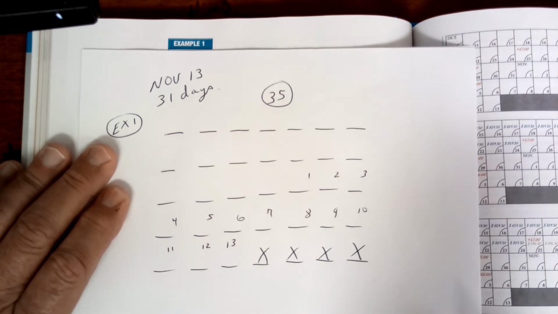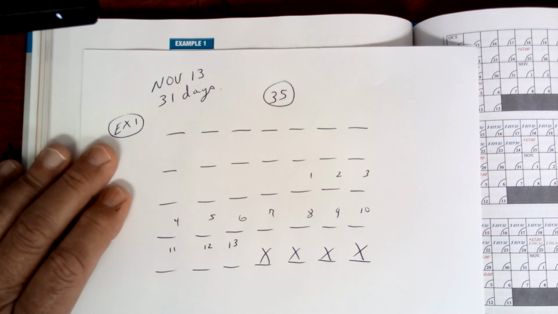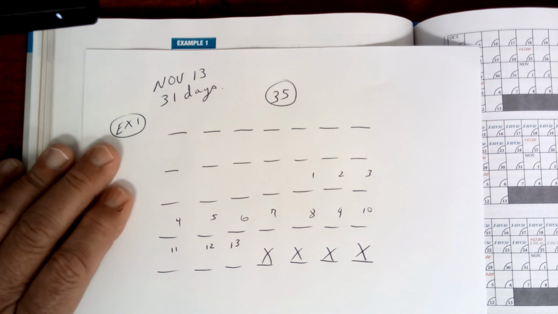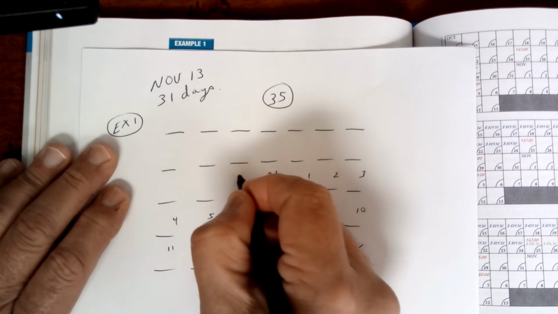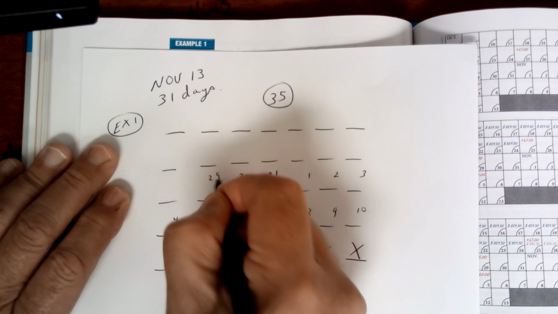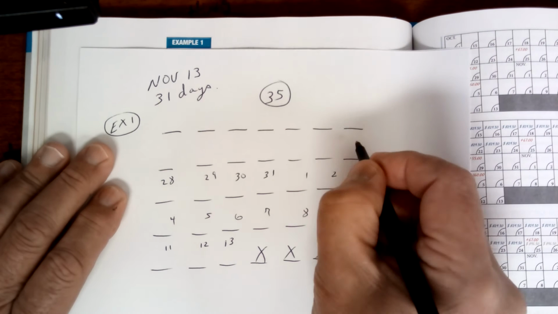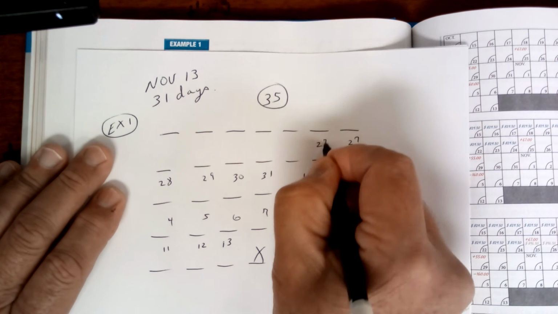Okay, so that's November. October has 31 days. So this is going to be 31 of October, 30, 29, 28, 27, 26.